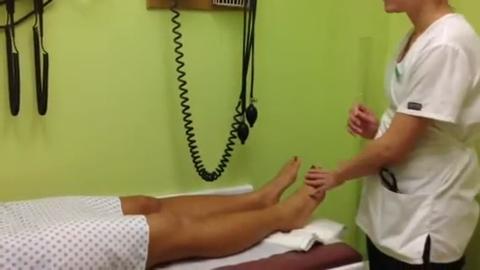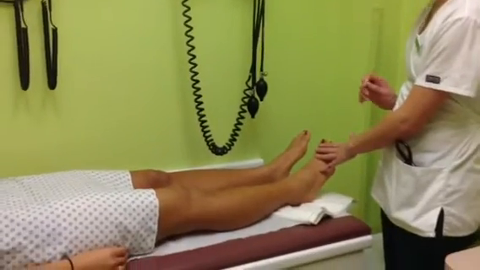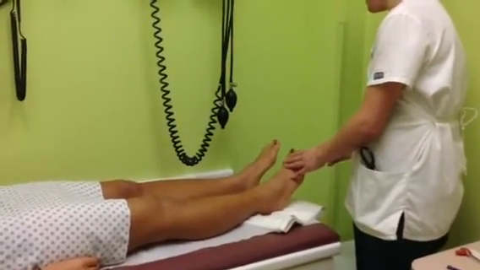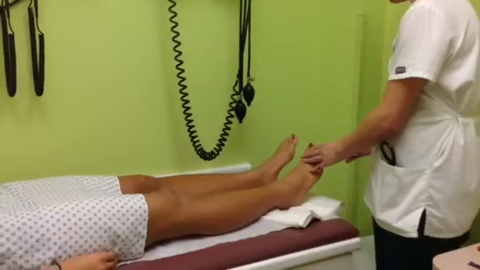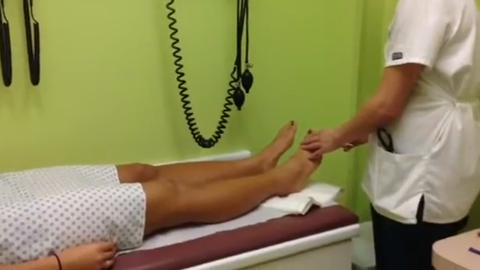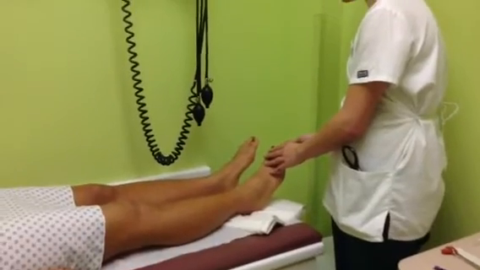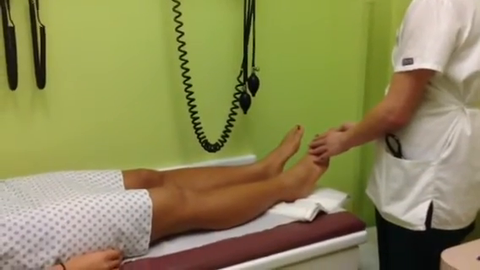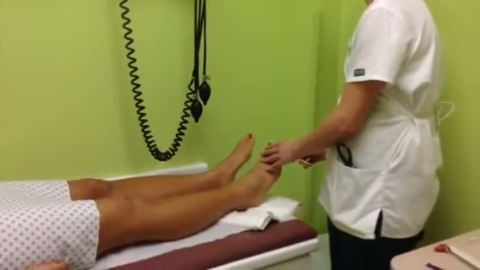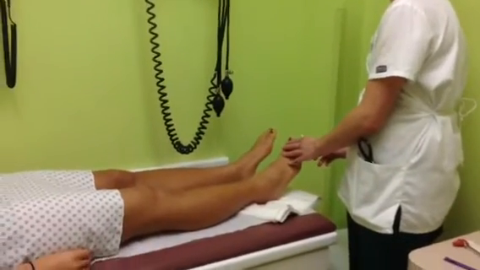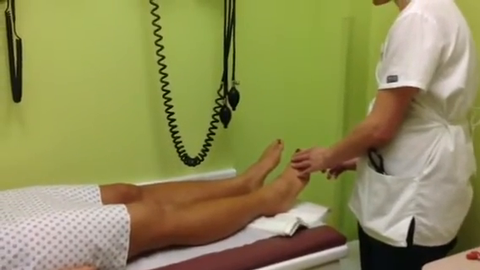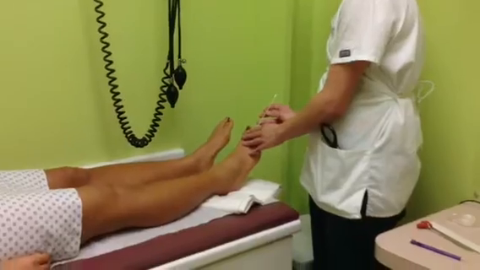So I'm gonna touch your toes. Are you ticklish? No. Okay. So what do you feel here? It's the hard. Okay. And how about this? This is the hard one, yeah. Okay. So is this the hard one? This is the soft one. Okay. How about this? Soft. And this? Hard. Okay, good.